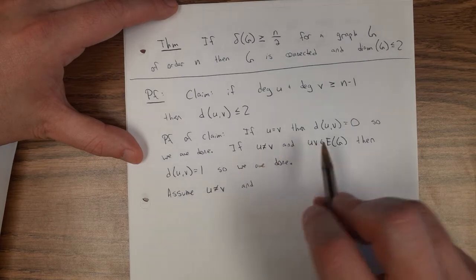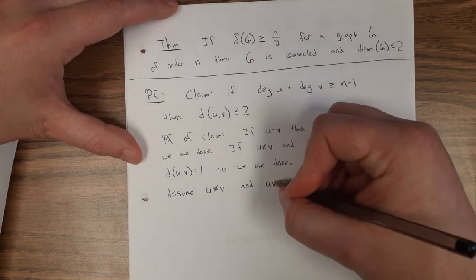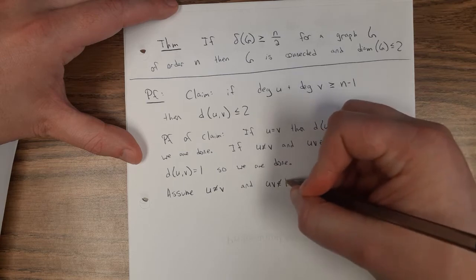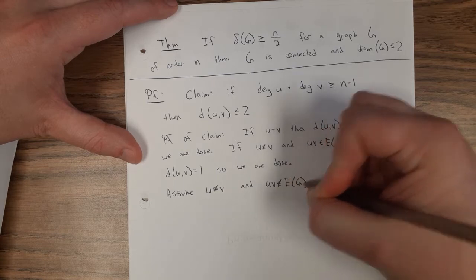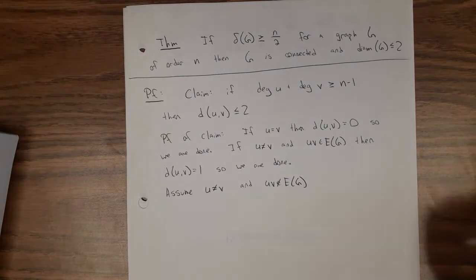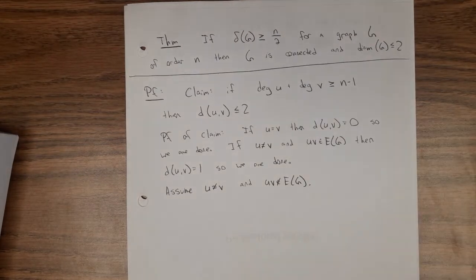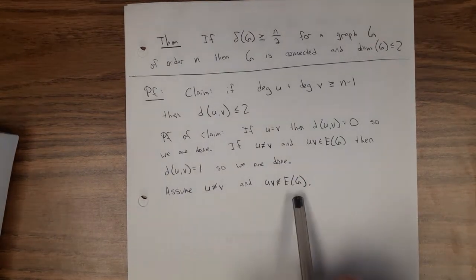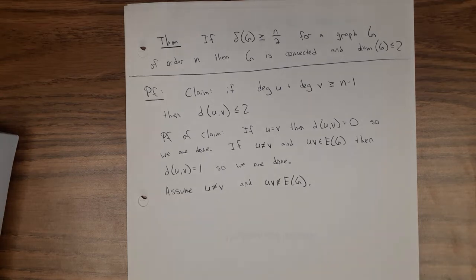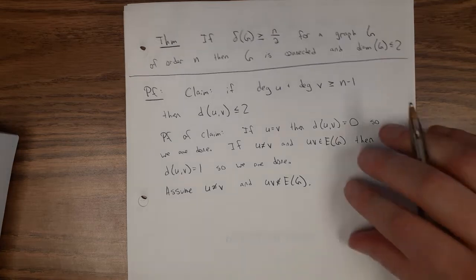So U is not equal to V, and I'll assume that UV is not an edge. What I have to do from here is prove that the distance from U to V is still at most 2. And what I'm going to do is show that they have a common neighbor.